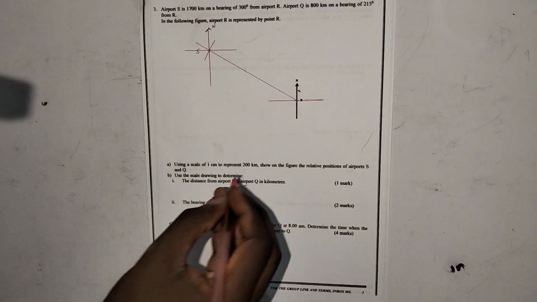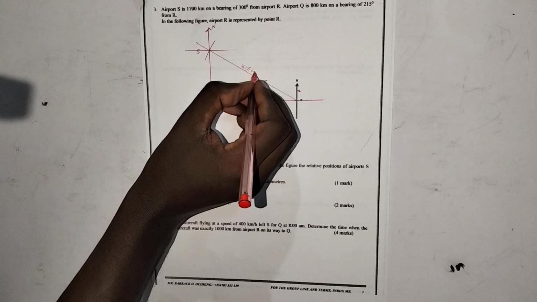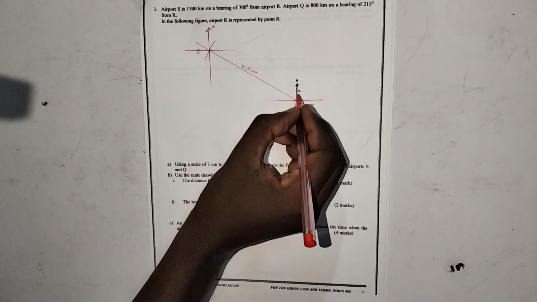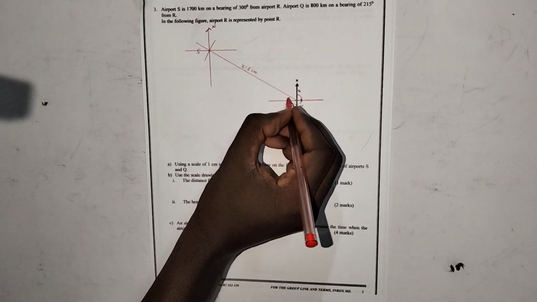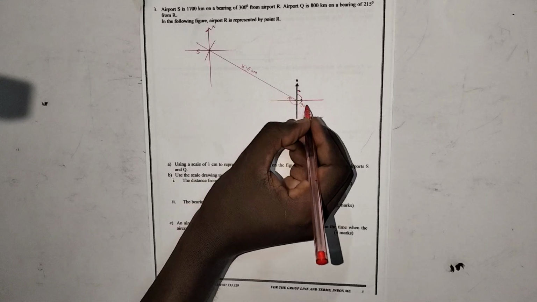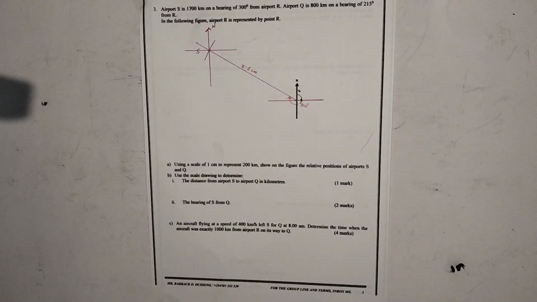This distance is 8.5 centimeters, and the bearing from the north line all the way to that line is 300 degrees. We proceed on to this particular point, Q now.